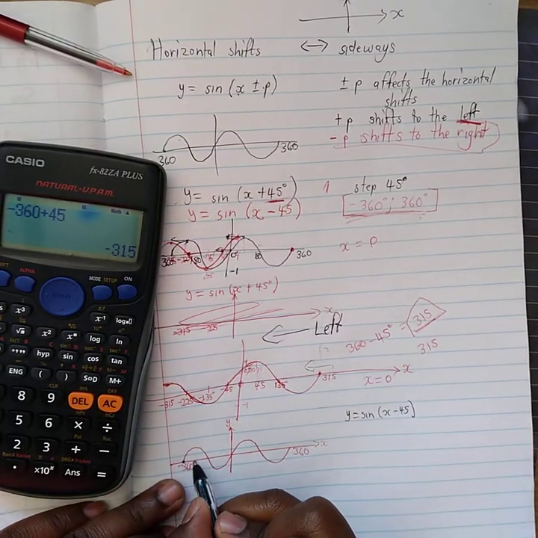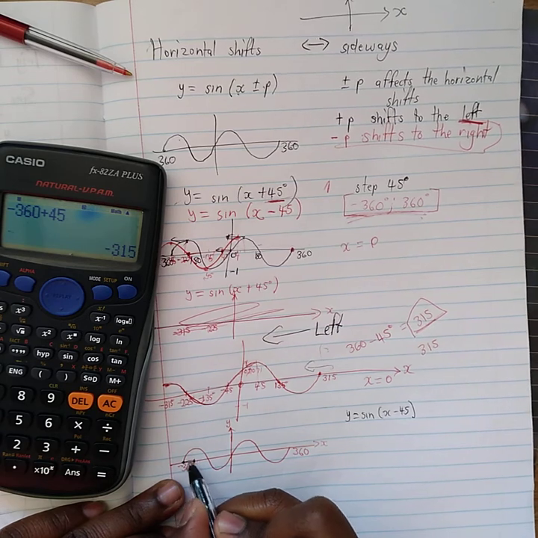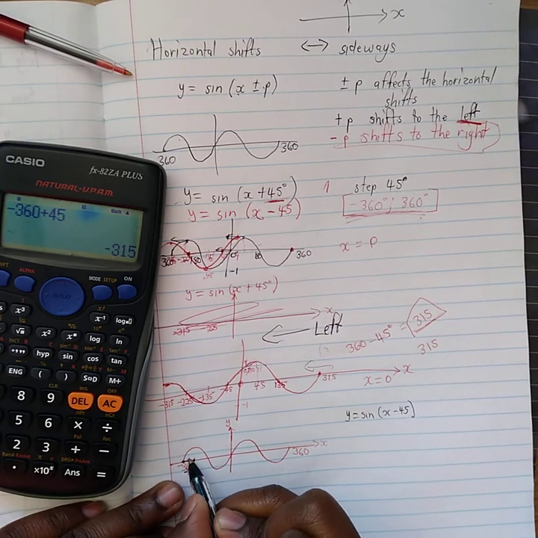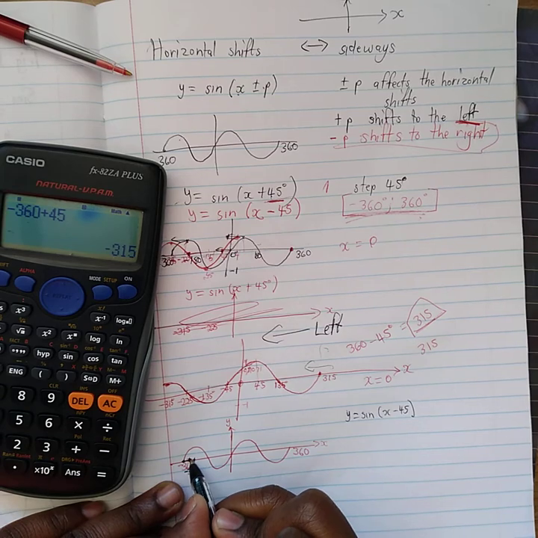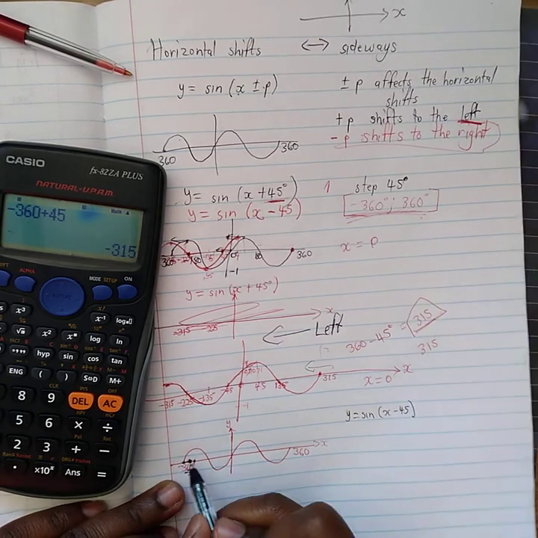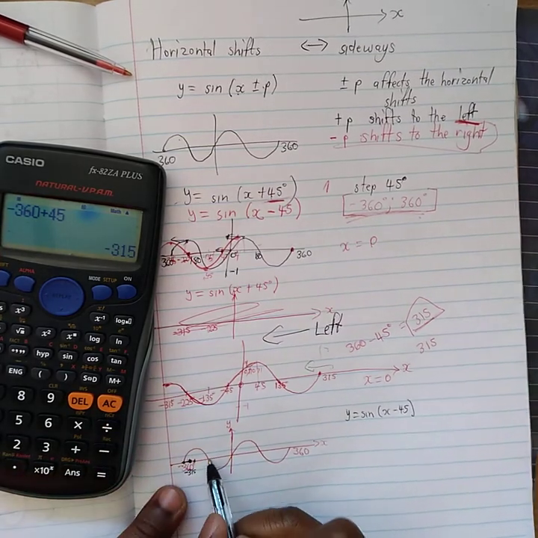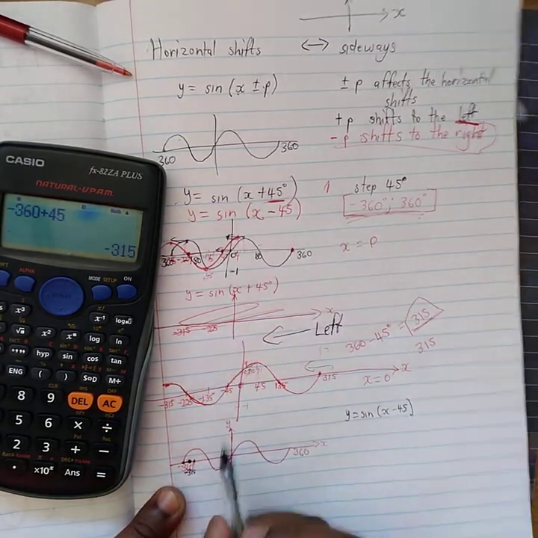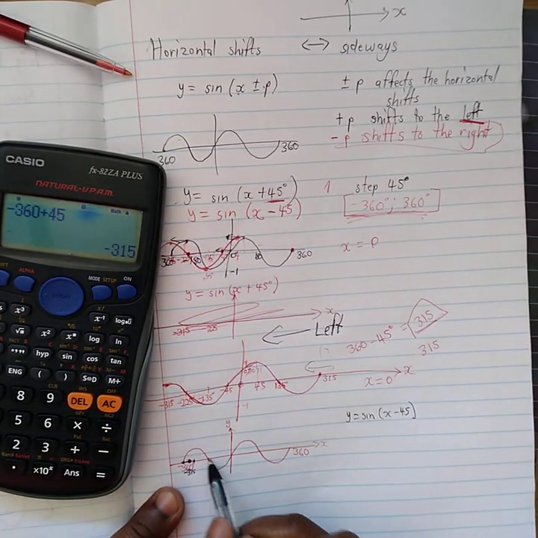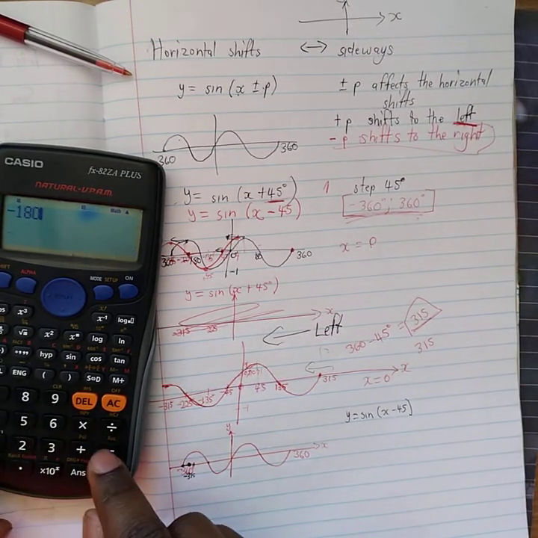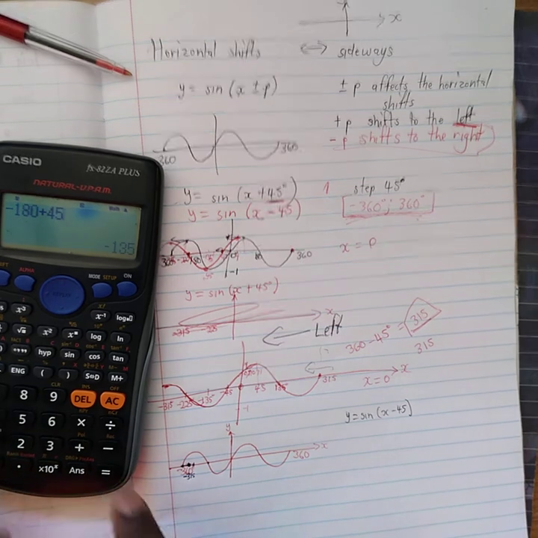So 315 is somewhere here, because this is 270. So negative 315 is now our new 0. It's no longer 360. From the previous one, we said this is 180. So negative 180 plus 45.